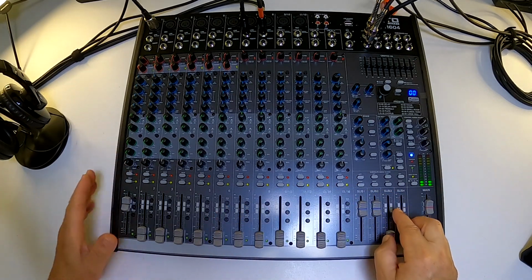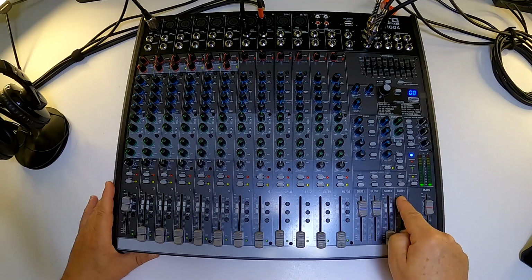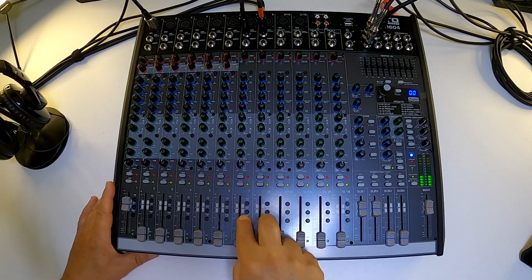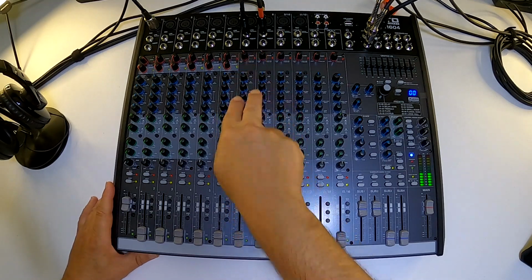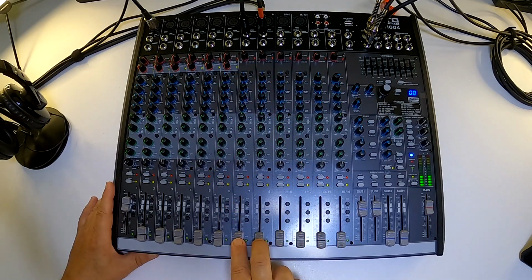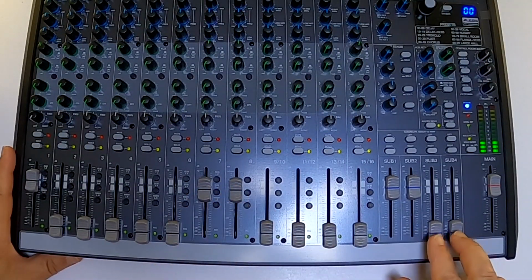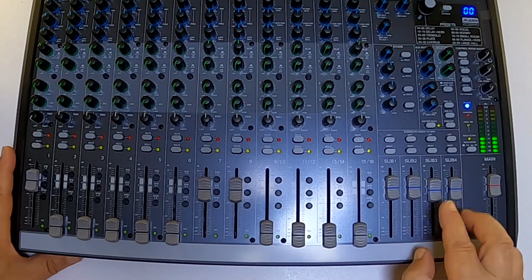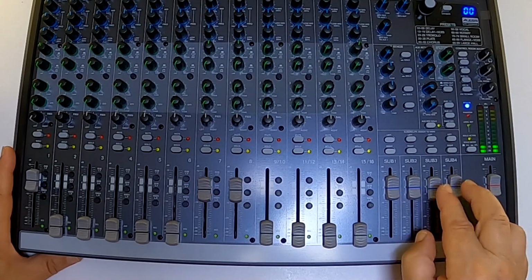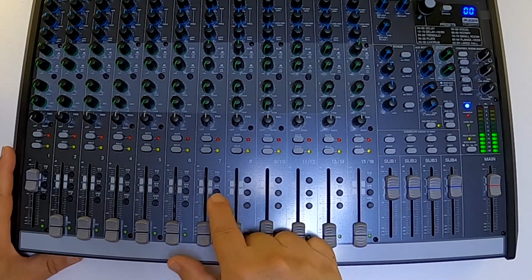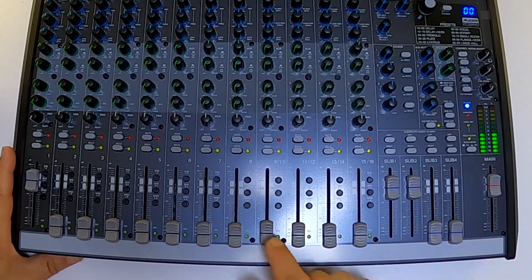So let's take advantage of the sub 3 and the sub 4. And we're going to do that with the music that we have right here. So we've got some music playing on the tablet right now, and we're going to want to play that through here. So if I have no buttons pushed, I get nothing. Even if I push up sub 3, sub 4, nothing, because I still haven't pushed my options down here. So we'll bring this all back down.